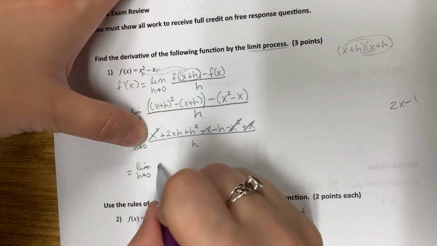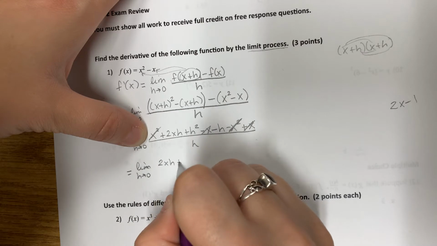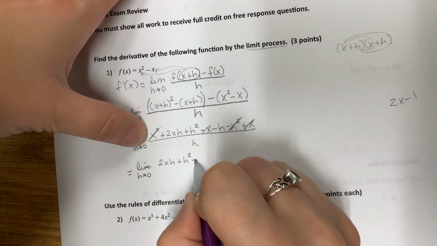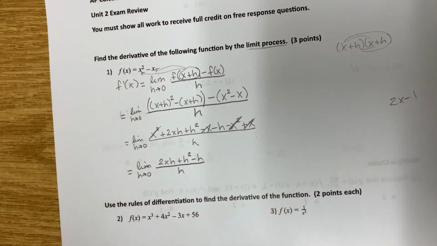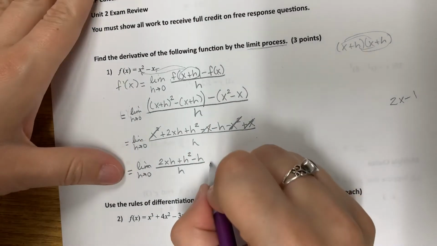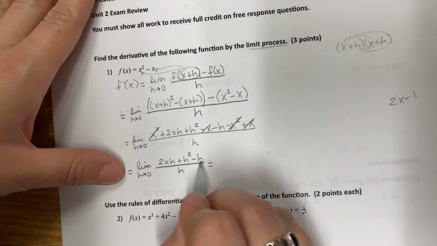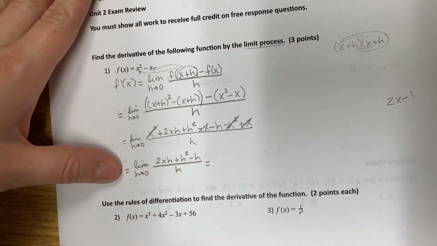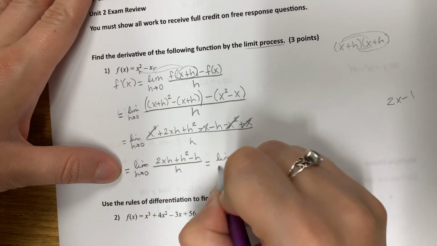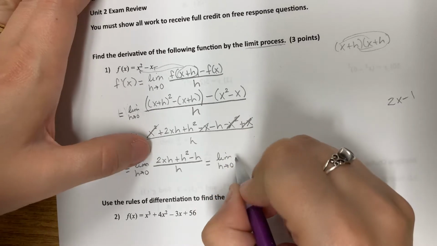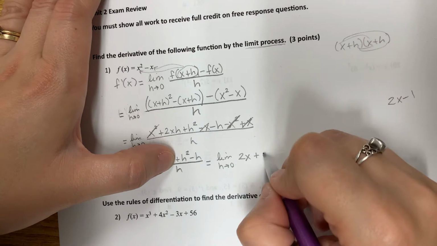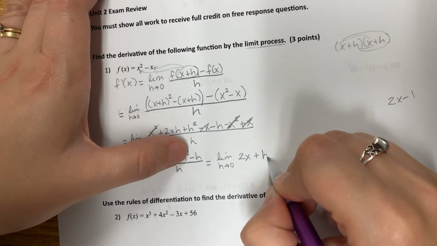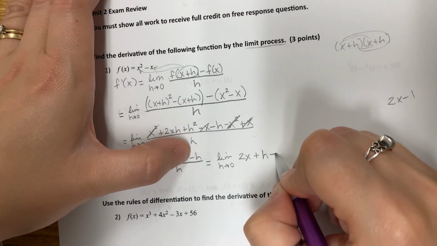Then all I have left is a 2xh plus h squared minus h all over h. Then I'm going to divide everything in here by h because all of those will simplify. So that's the limit as h approaches 0 of 2x plus h squared divided by h would just be an h left over minus h divided by h is 1.